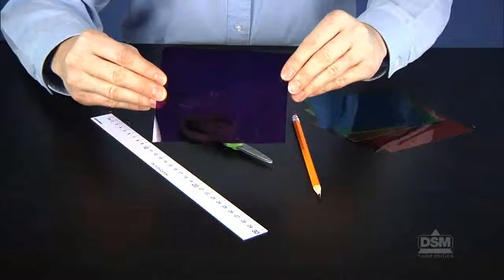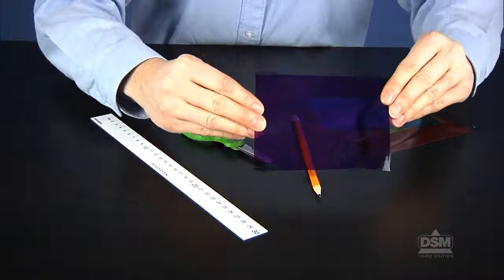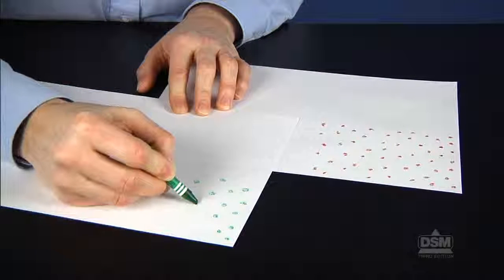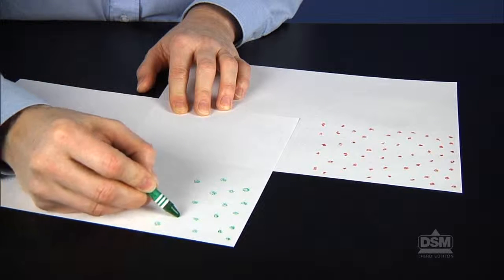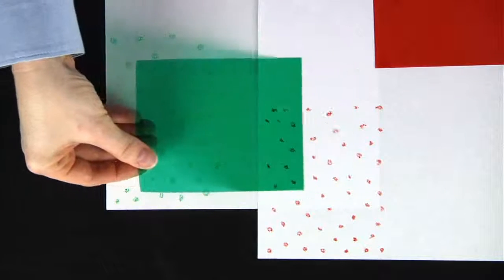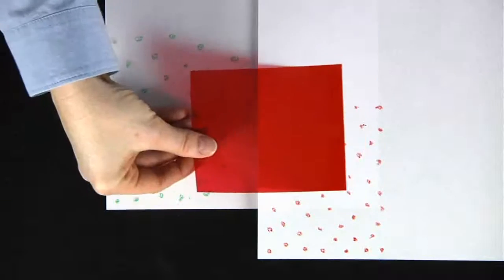The colors of objects in the room will appear to change according to the color of the filter the students look through. Have one team member take out a green crayon and the other member take out a red crayon. Have each student lightly draw small dots of color covering about 1/4 of a sheet of white paper. Instruct them to look at their sheets first through a green filter, then through a red filter. Then have them swap sheets of paper and look again through the green and red filters.